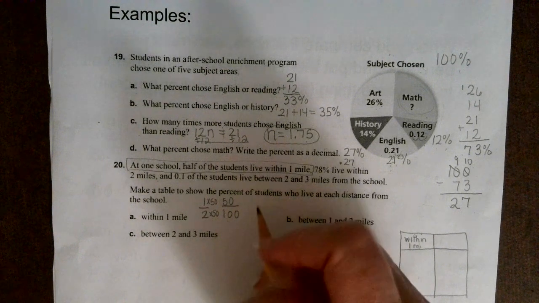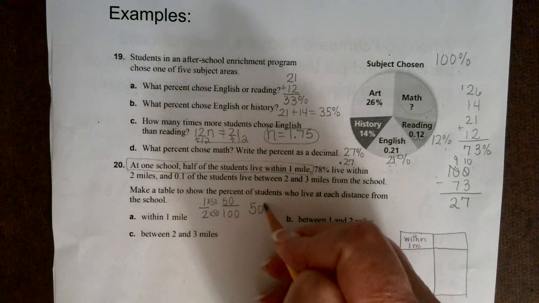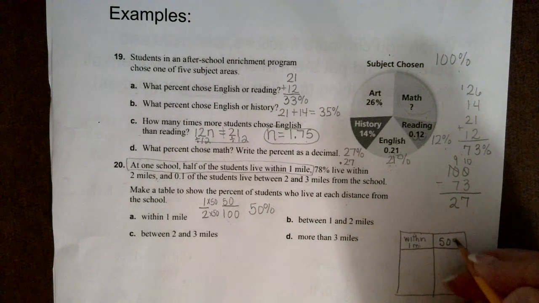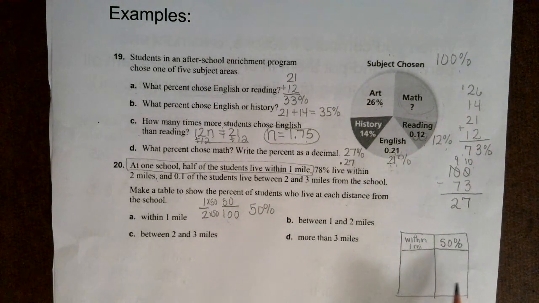And remember that out of 100 is my percent. So we have 50% live within 1 mile.